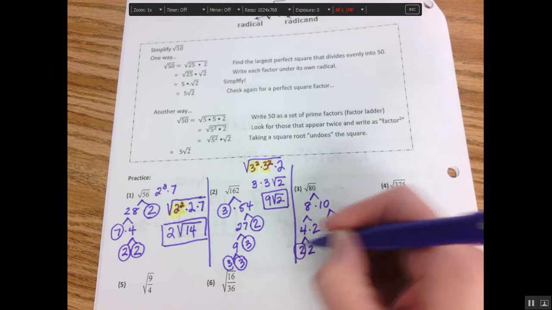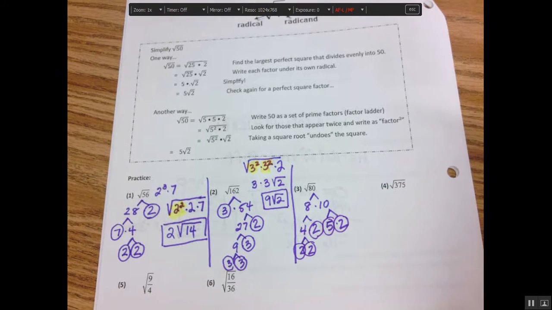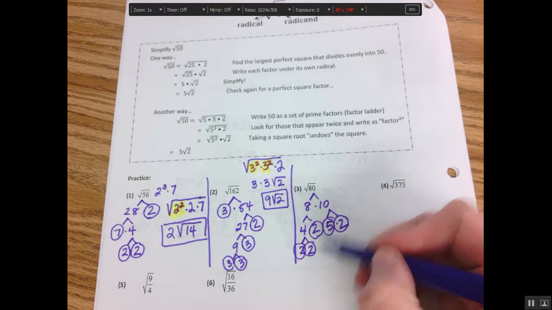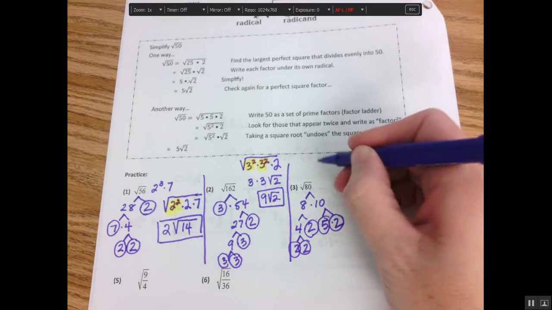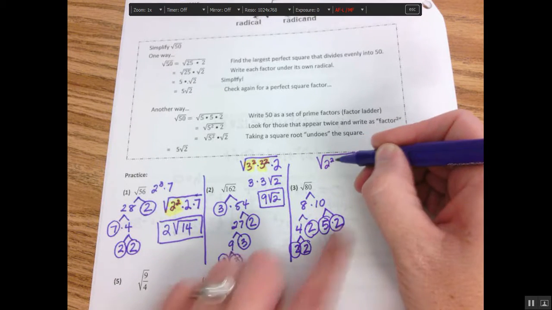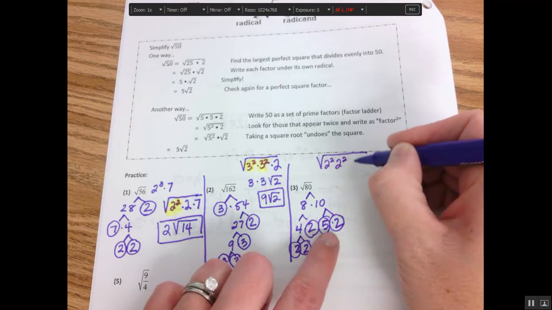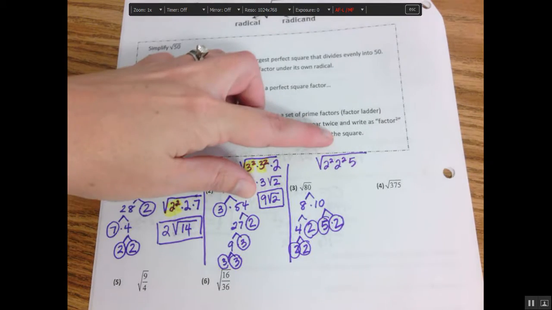So I have 2, 2, 2, 5, 2. I have a 2 squared here, and another 2 squared here, and then I have a 5 left over. So square root of 2 squared times 2 squared times 5. So it's 4 root 5. So these two come out.